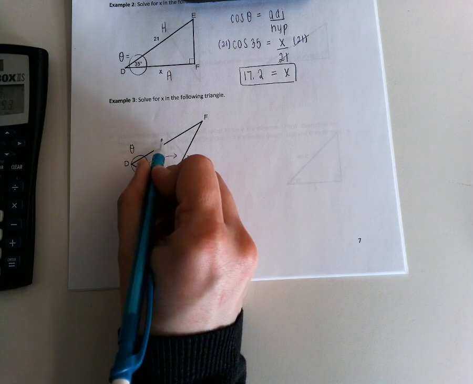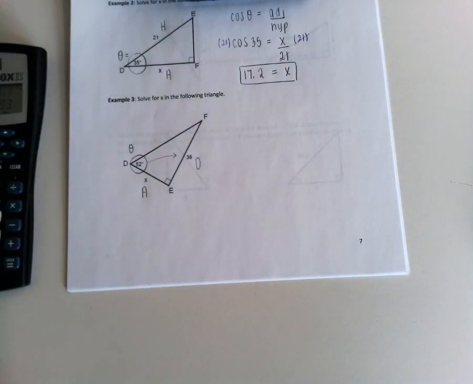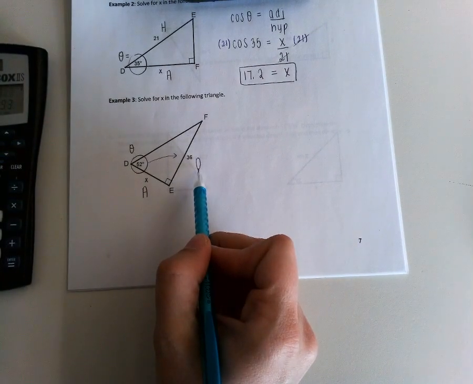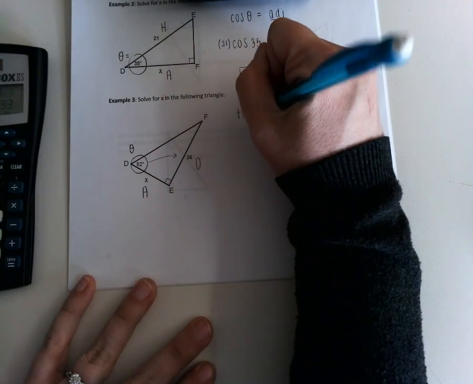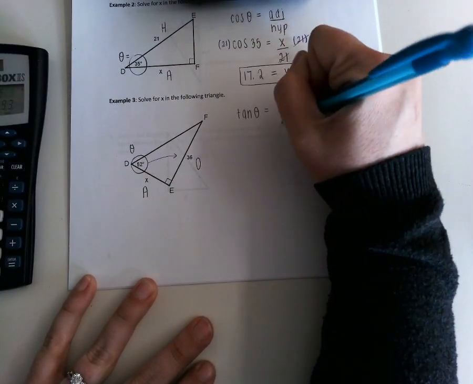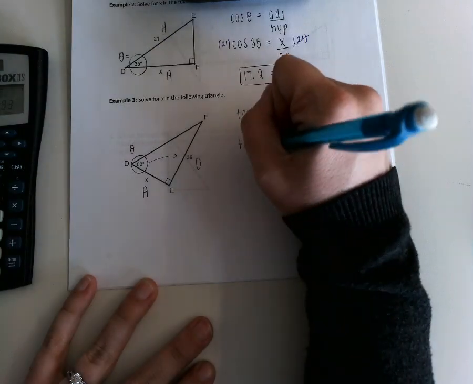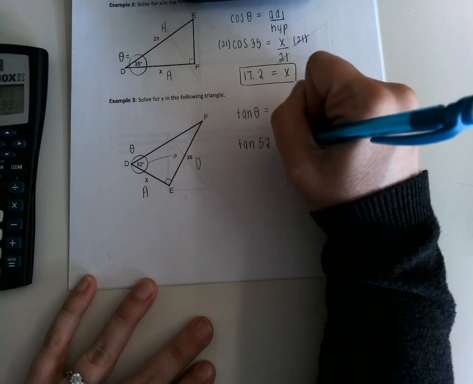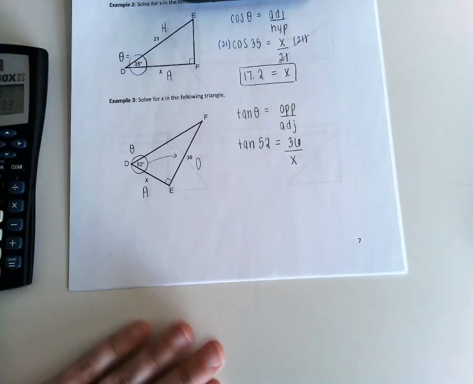It's not across from the right angle, so this would be the adjacent. So in SOHCAHTOA, this is tan. So tan theta is the opposite over the adjacent. So tan of 52 equals 36 over x.